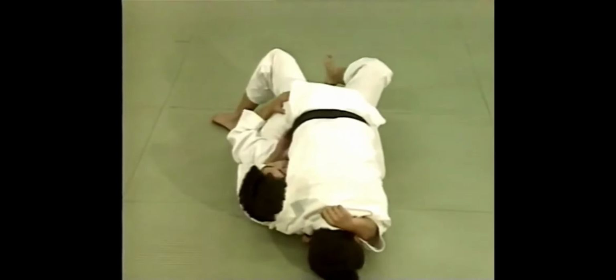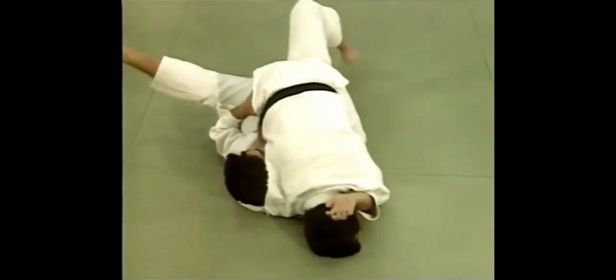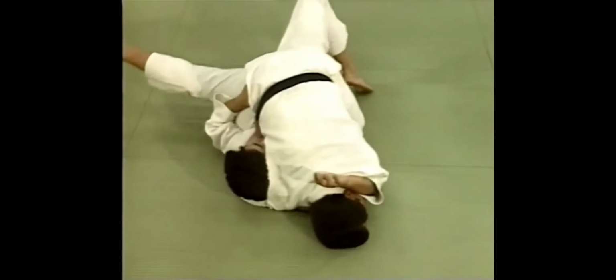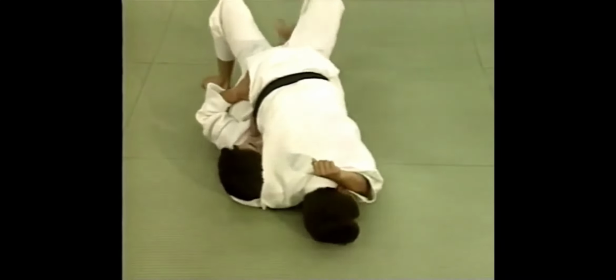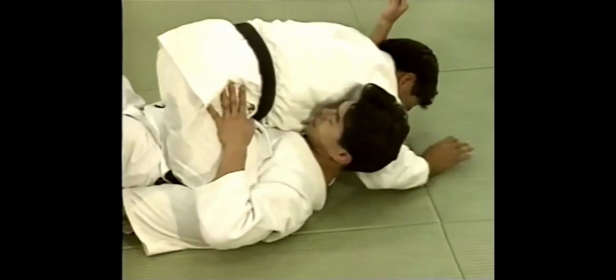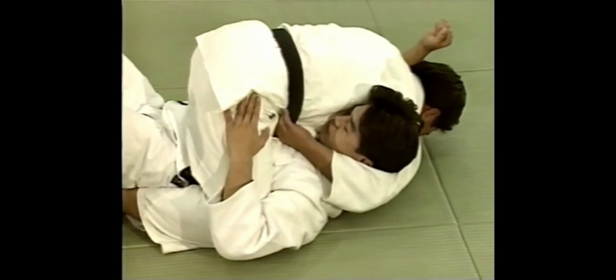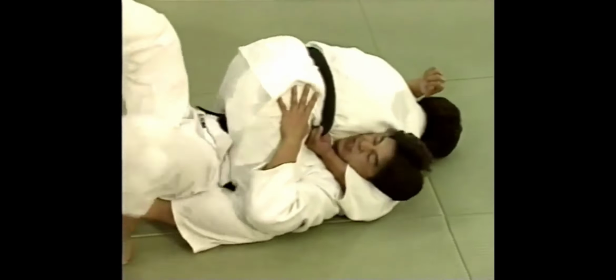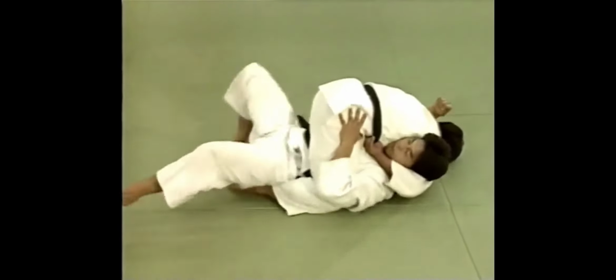Another way of restraining him is to twist your arm around his neck and grab your own belt to trap his neck. Watch how the arm goes around the neck to grab the belt and how the legs are positioned.